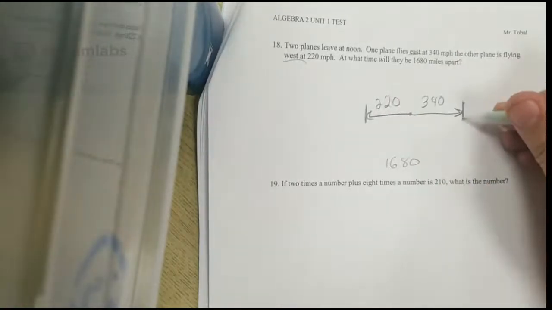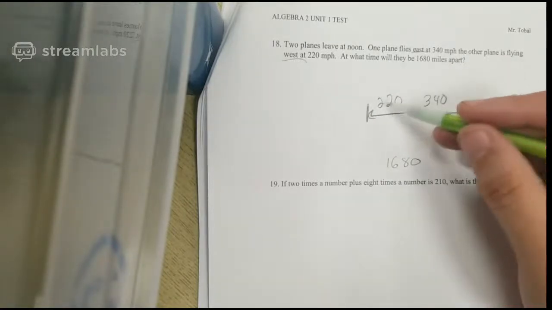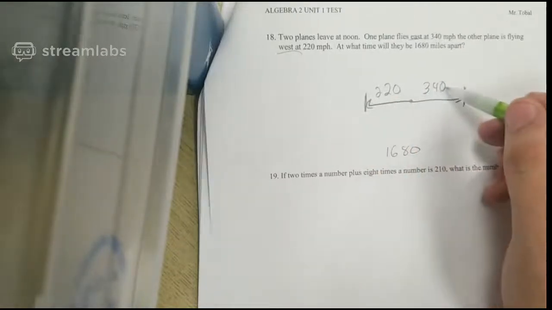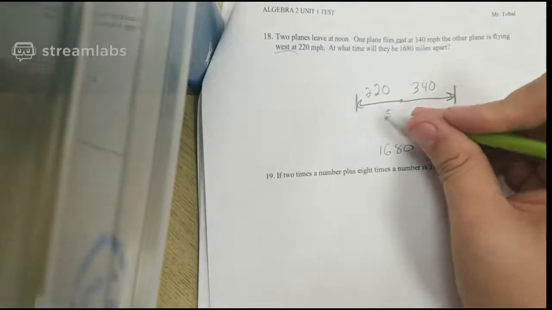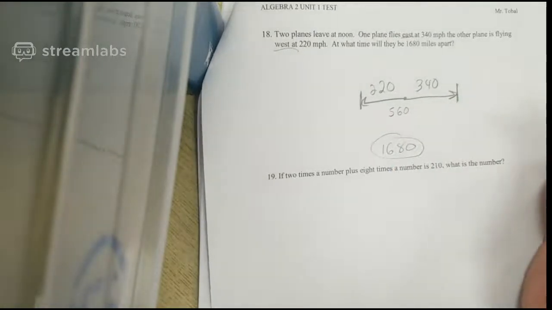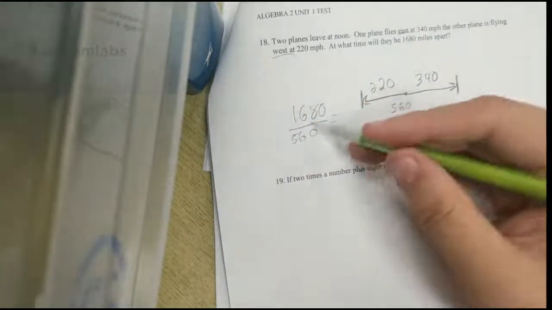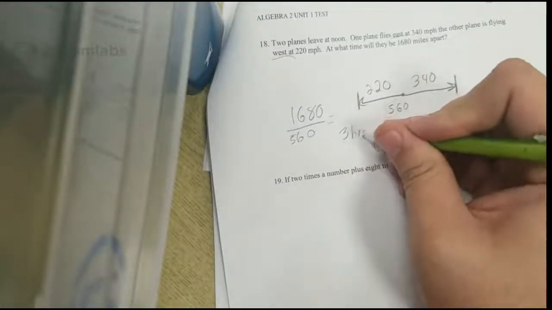Let's first figure out how much they get away from each other in 1 hour. So 220 plus 340 added together, because they're going separate directions, right? So they're getting farther from each other. It's not like one's chasing the other guy. So each hour, they're getting 560 miles away from each other. And we know our goal is to get to 1680. So we do 1680 divided by 560, you type in your calculator, and that's going to be 3 hours.